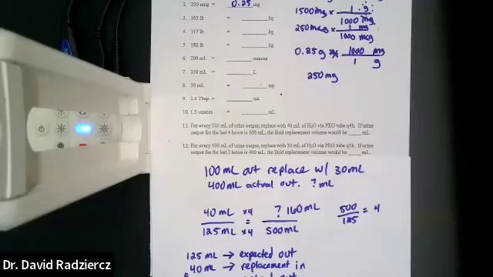Yeah, so in my mind, I just sit there and try to figure out this problem, and I say, okay, 100 to 400, what's that relationship? Times 4. So 30 times 4 would be the 120 ml.